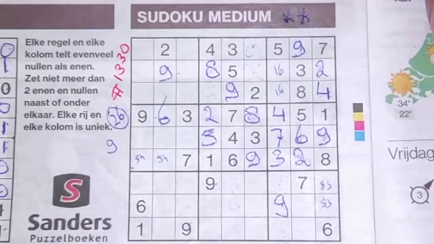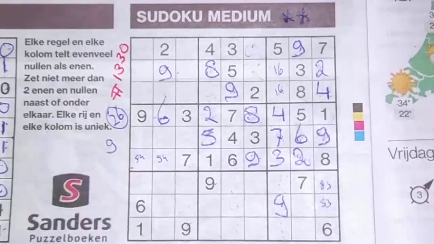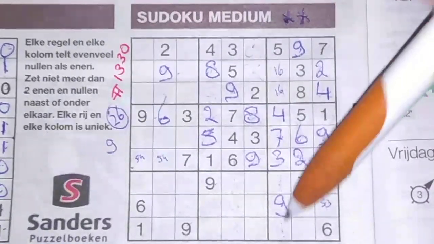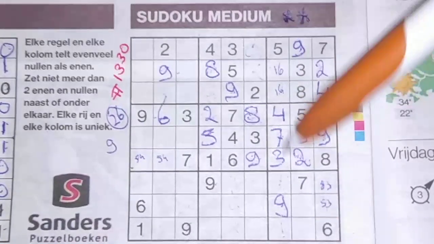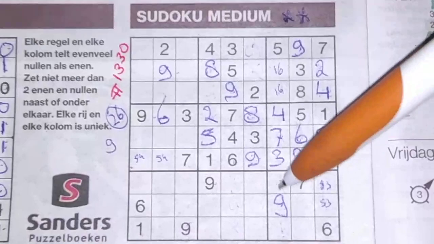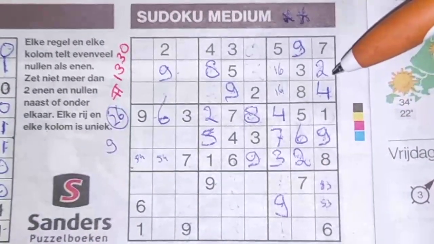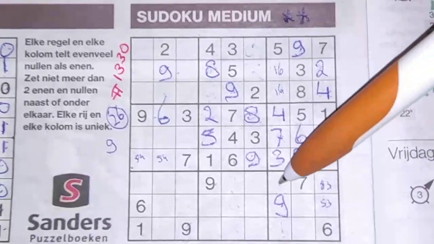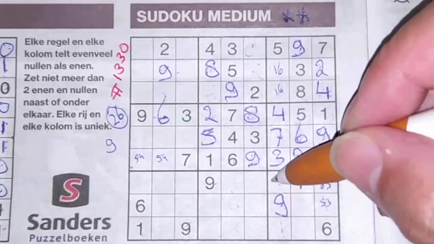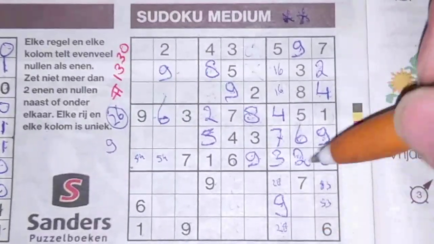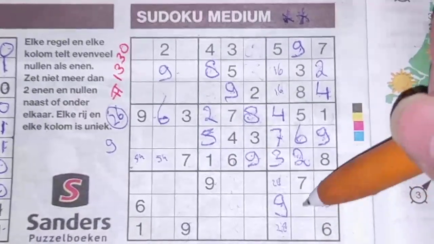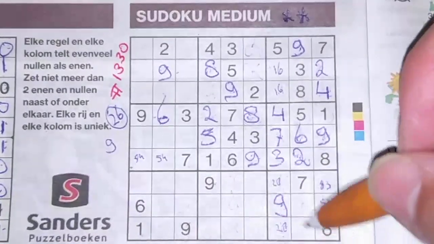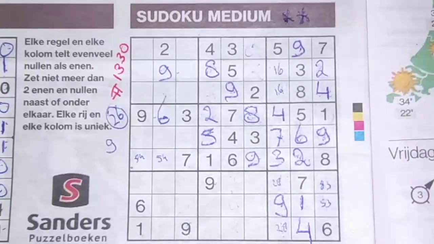1, 2, and 8. No. Let me see. These two numbers in this column should be the numbers 2 and 8. I cannot fill this yet, but I will mark them for you. It's easier to follow. It's a pair again. And the last pair in this big square are the numbers 1 and 4. We see here 1, so no 1 there. 1 should be here, and the 4 goes there.